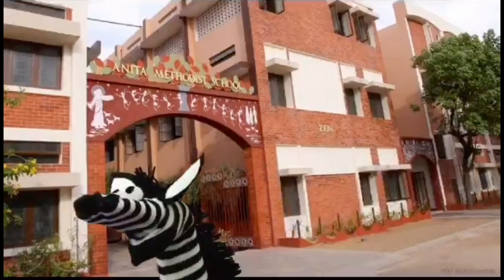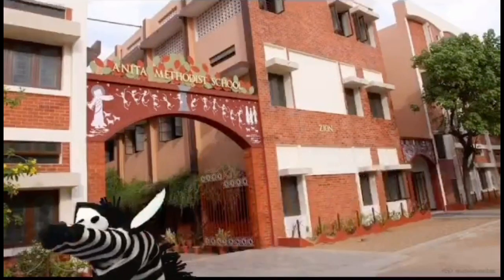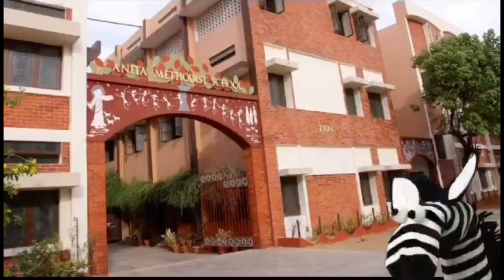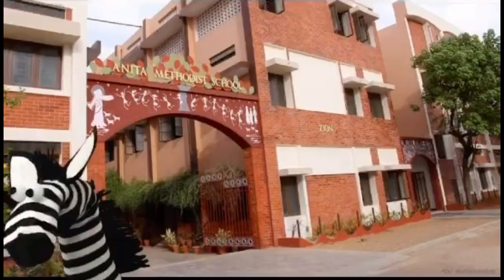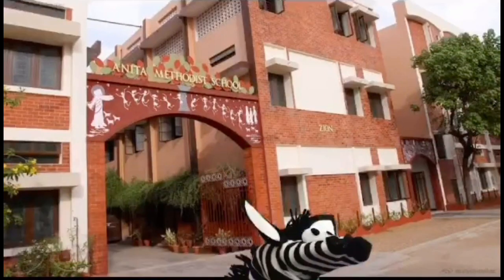Before getting into the lesson, we will do a small energizer as we did in the last class. You all liked it? I hope yes. Okay. Today the energizer would be Super Brain Yoga. What is Super Brain Yoga?